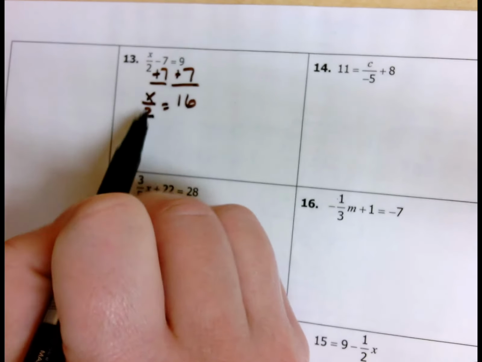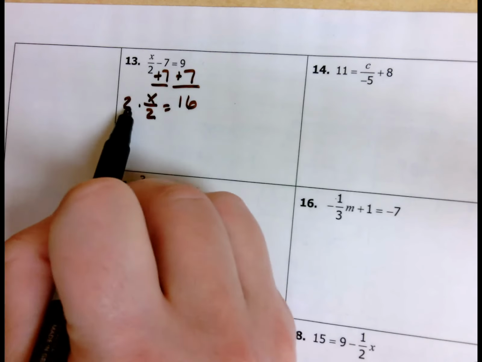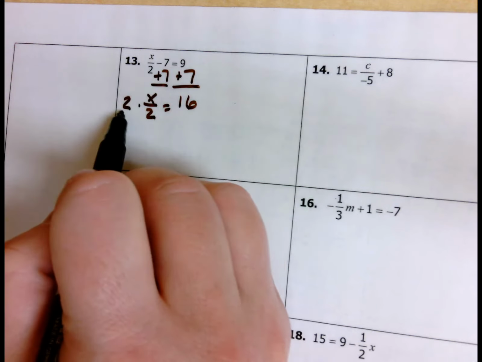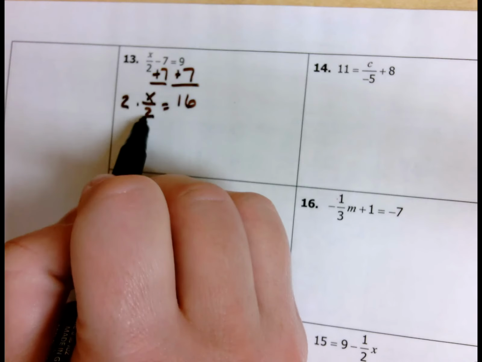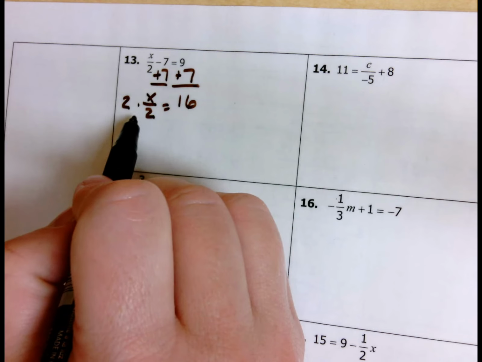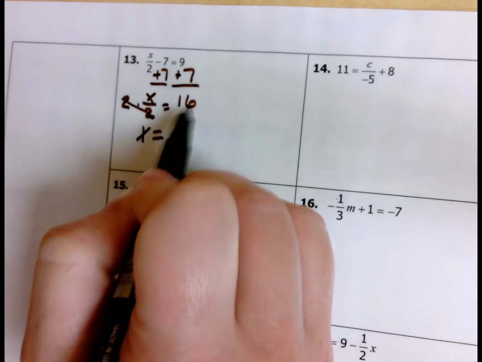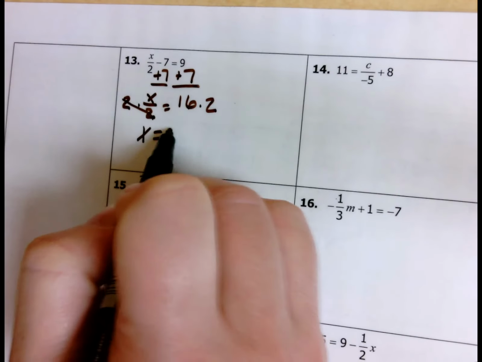Now, x is being divided by 2. So to undo that, I have to multiply by 2. What happens here is I have a 2 over 1 and a 1 over 2, and when I multiply those, it becomes 1. So 1x. Then I multiply over here by 2, and I get 32.